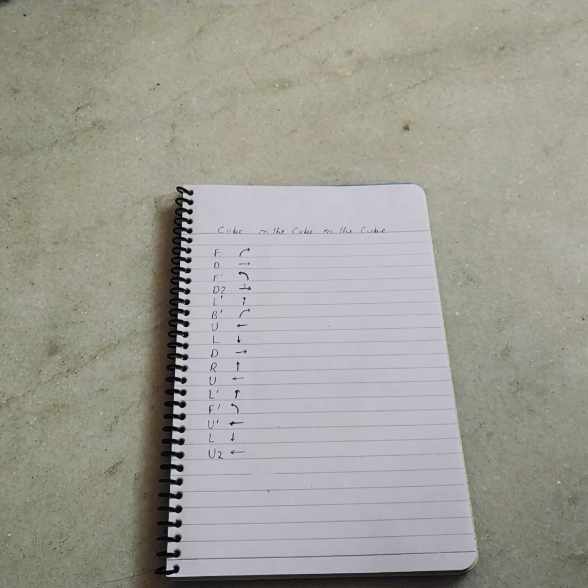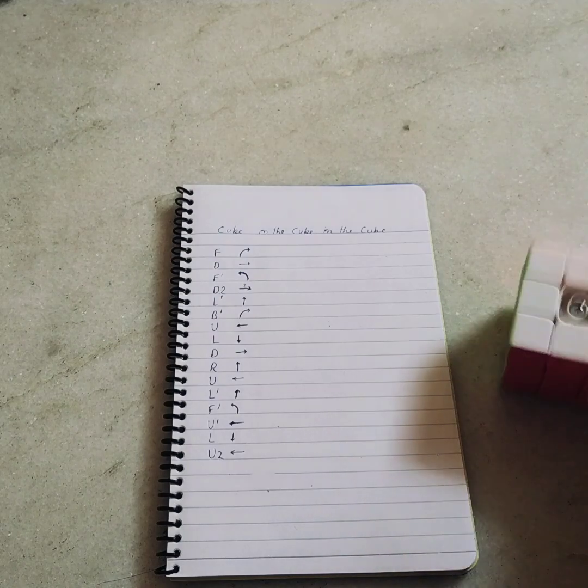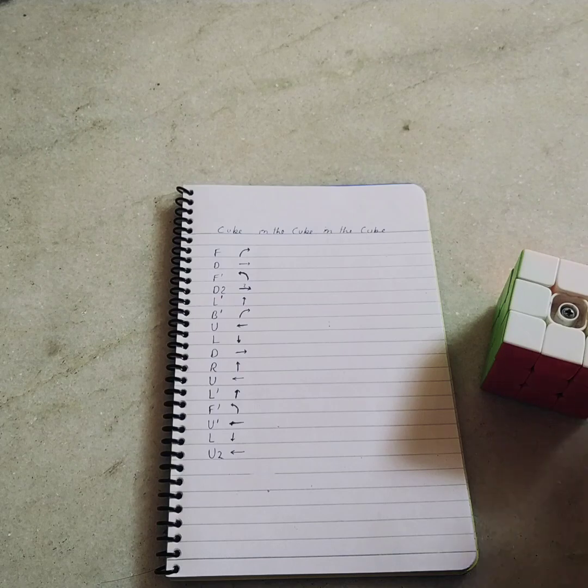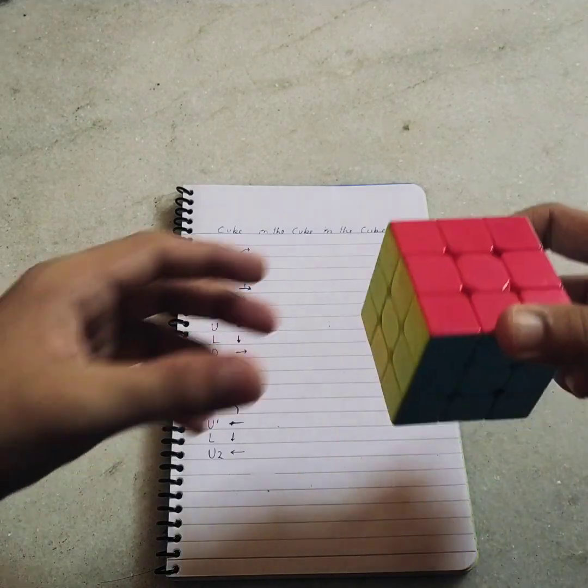You can learn this by many algorithms on the website, but I am showing you the combination method. So what is the combination method? In the combination method, we are going to make cube in the cube first, and then we will make cube in the cube in the cube. So our cube will get converted into the twisted sides pattern. Okay guys, let's do this.